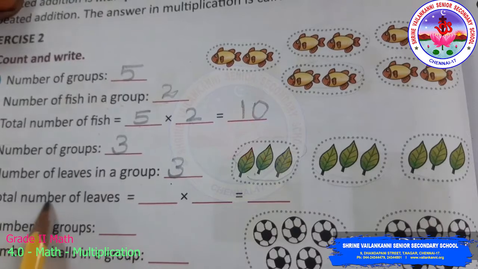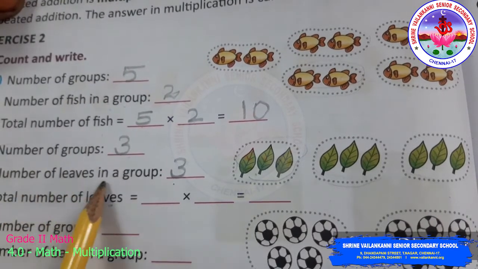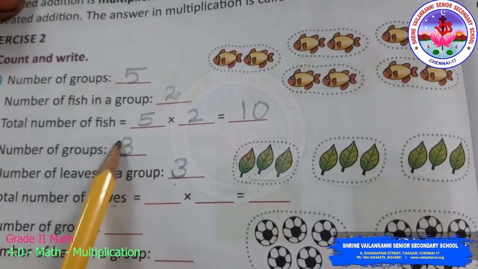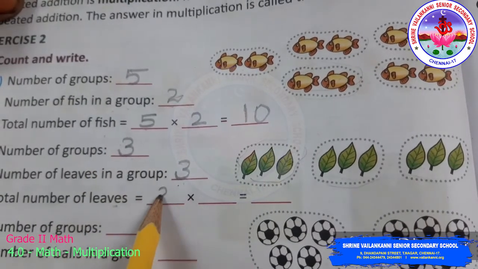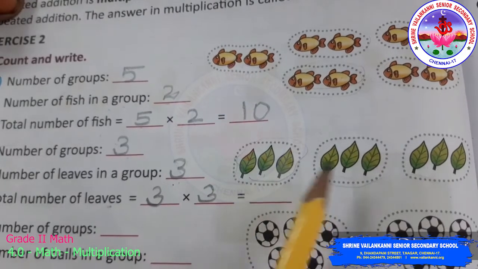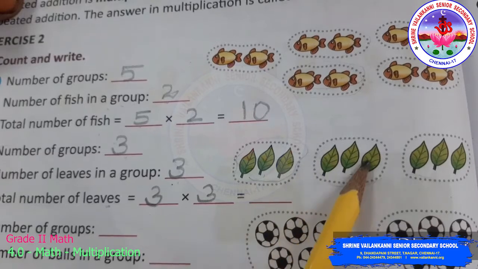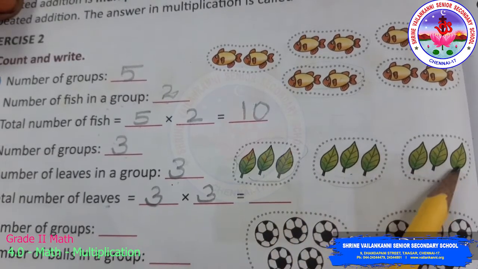So how will you find the total number of leaves? Number of groups into number of things in a group. So 3 into 3. That is, 3 times you are adding 3. 1, 2, 3, 4, 5, 6, 7, 8, 9.